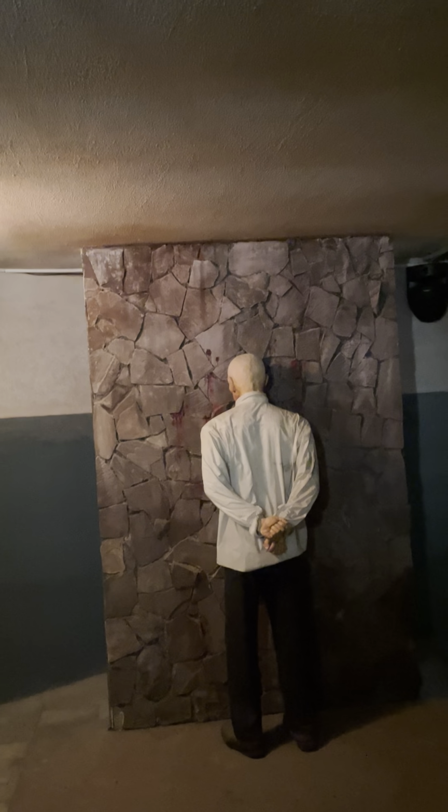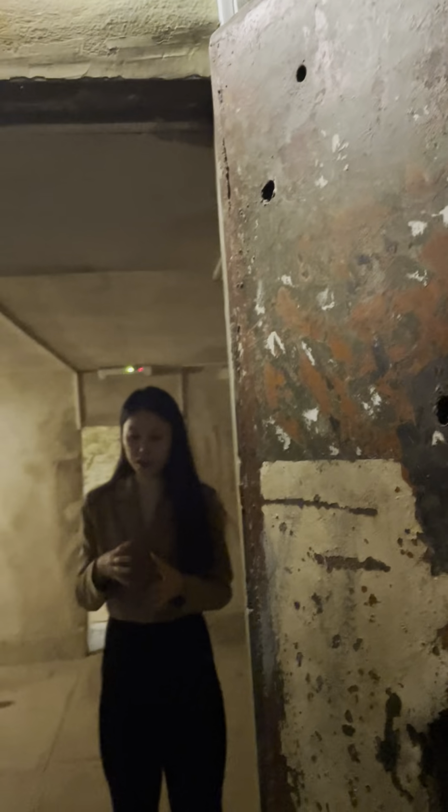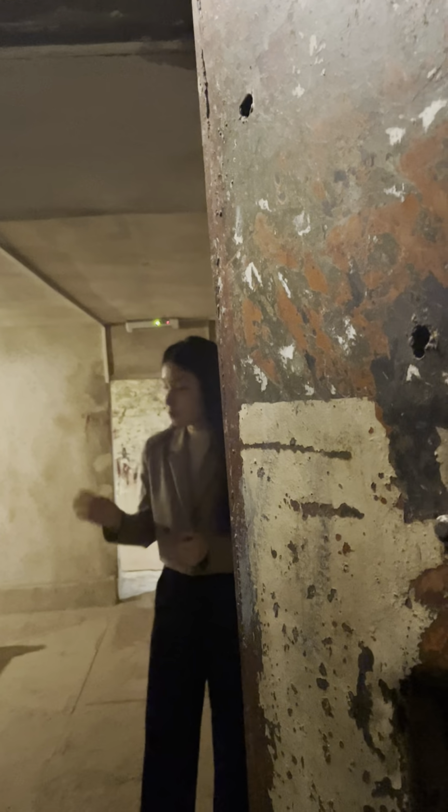Installation of torture cell. Torture. Torture, like investigation, but with punishment di bawah.